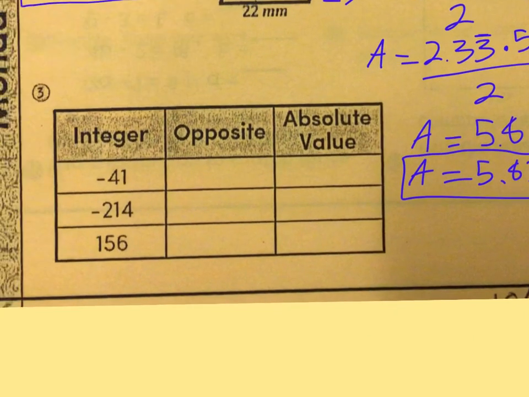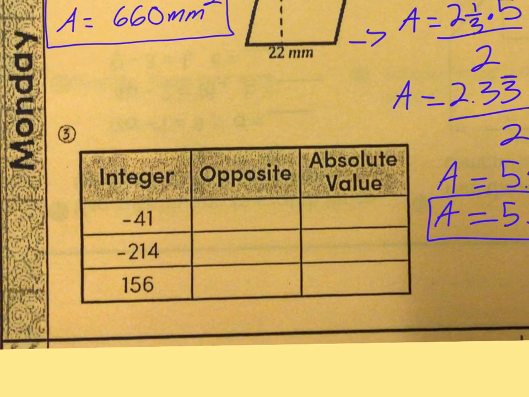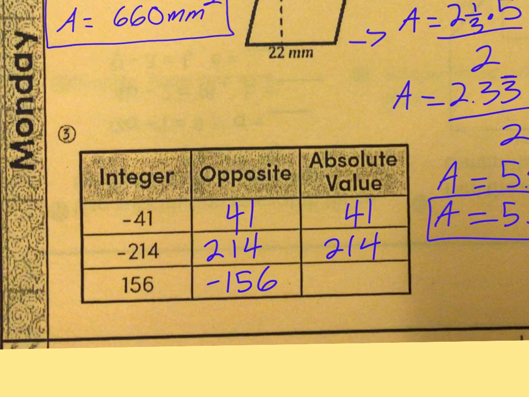Let's move on to number 3. Okay, so it's giving us some numbers, some negative numbers there. What is the opposite of negative 41? 41. And what's the absolute value of negative 41? The absolute value is 41. Again, opposite, 214. The absolute value is 214. The opposite is negative 156, and the absolute value is 156.